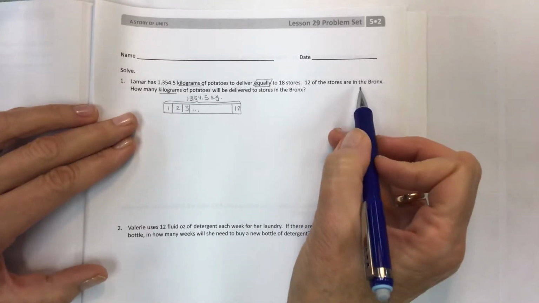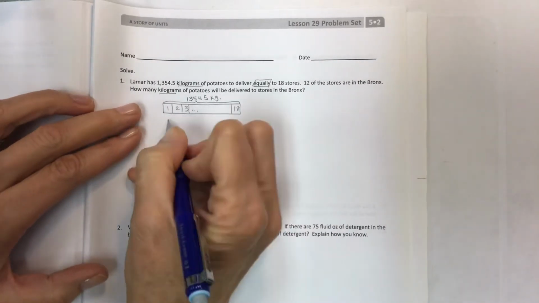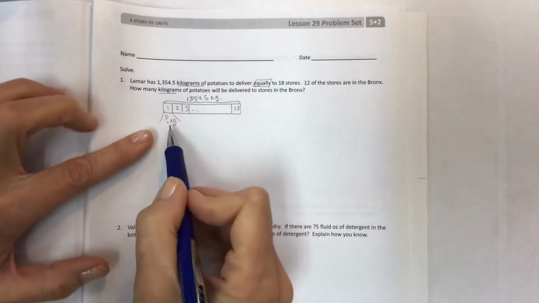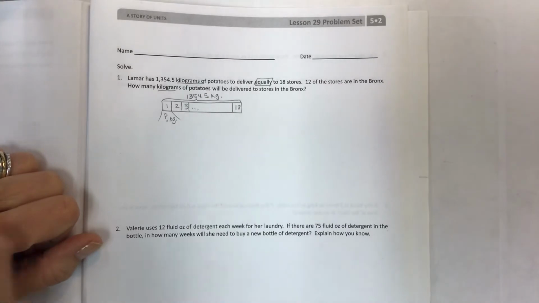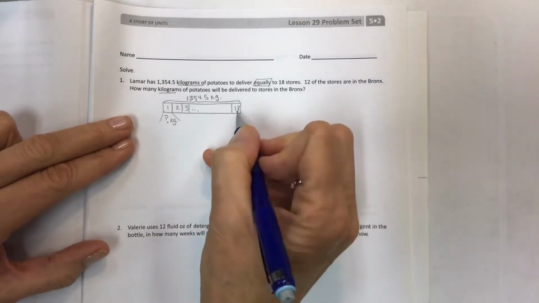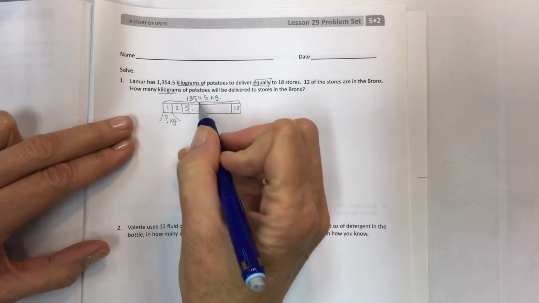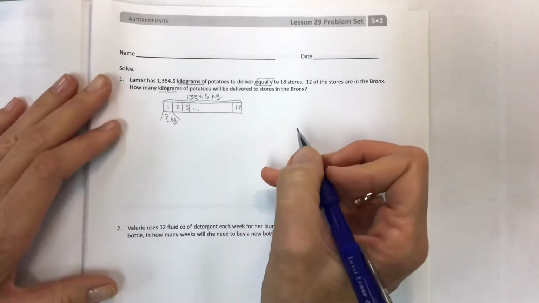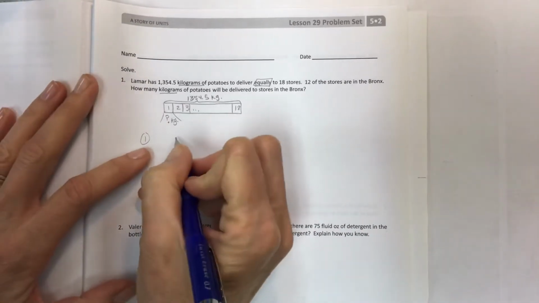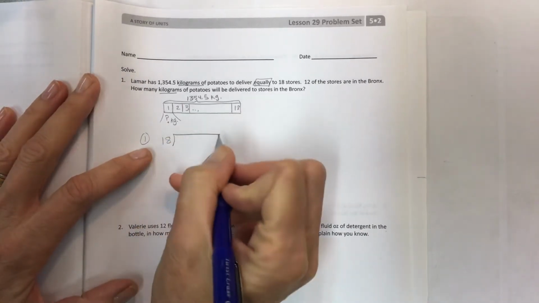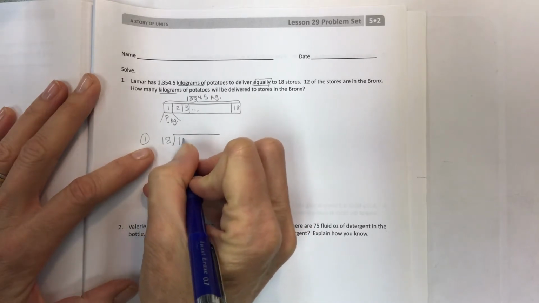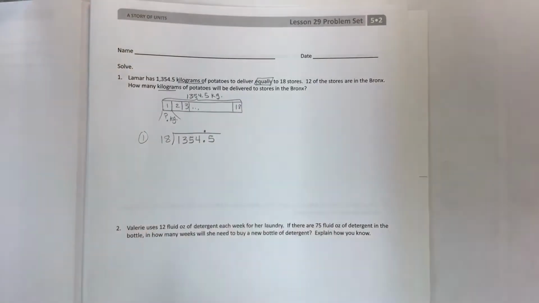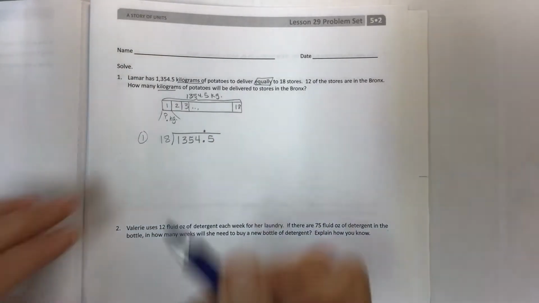But we don't know how many kilograms are being delivered to these stores. That is kind of our mystery that we have to figure out. But when you have a tape diagram that is now showing you all this divided to the 18 stores, then we know how to start our first step. So our first step would be to take the 18 stores and evenly divide 1,354 and 5/10 by the 18. So let's do that first.